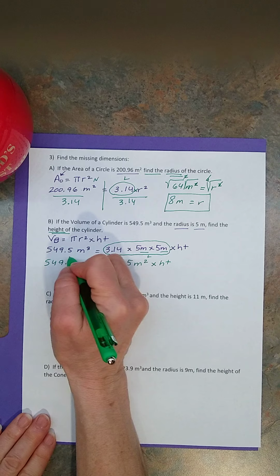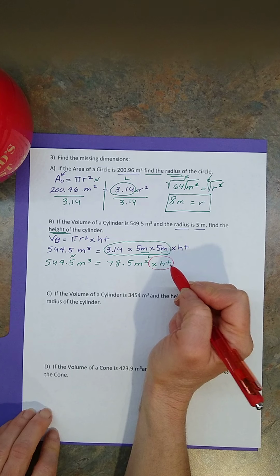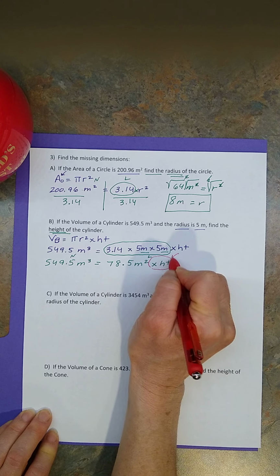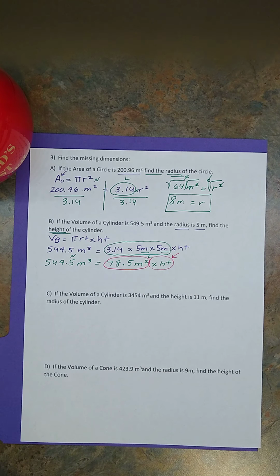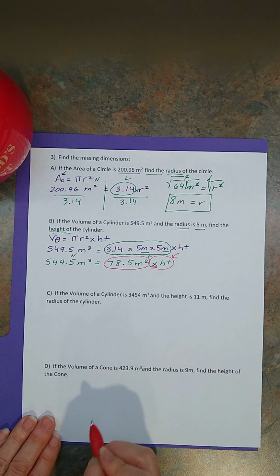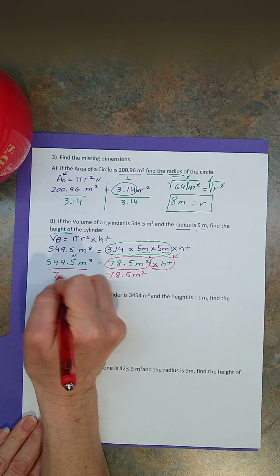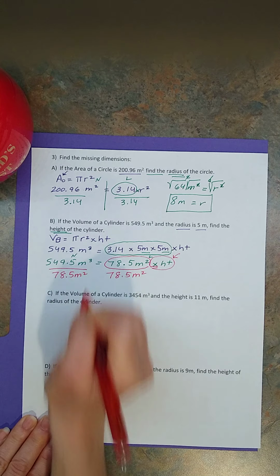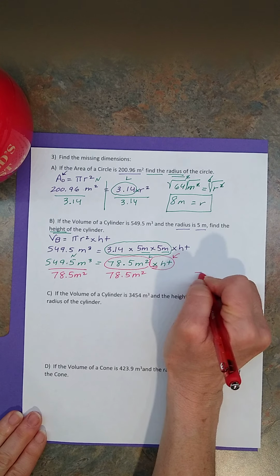So, this is your letter side and your number side. You need to get rid of, I'm sorry, whoa. You need to leave height. You're solving for height right there. You need to get rid of the 78.5. So, how do you do that? It says times. What's the opposite of times? Divide. So divide by 78.5. Okay, so go ahead, punch into your calculator. 549.5 divided by 78.5. You get 7.